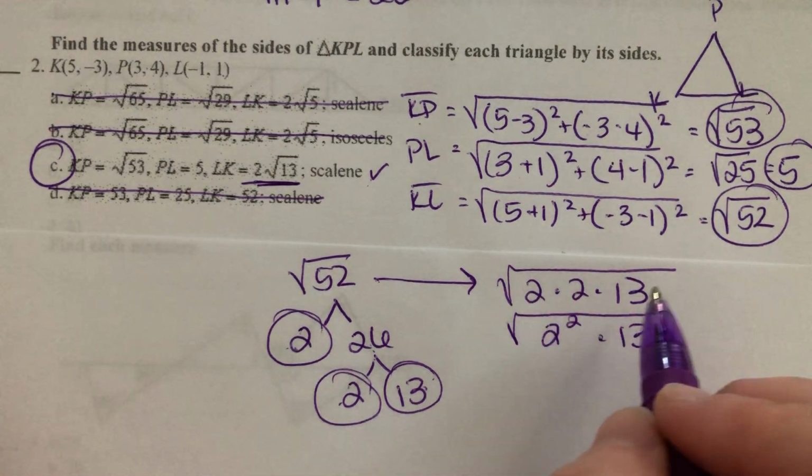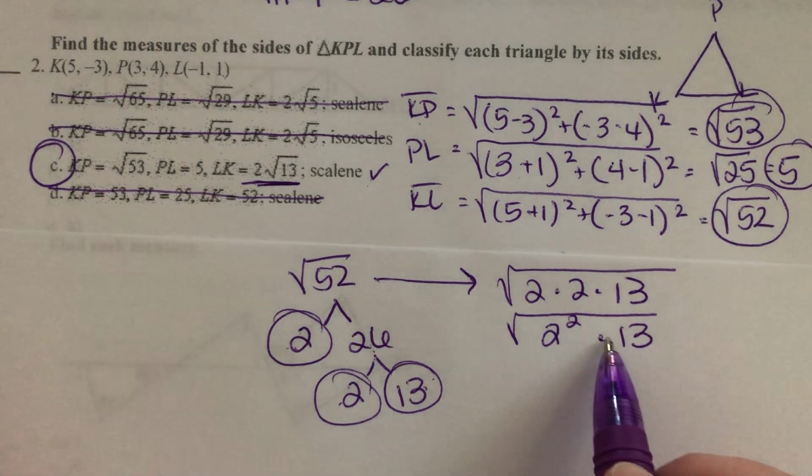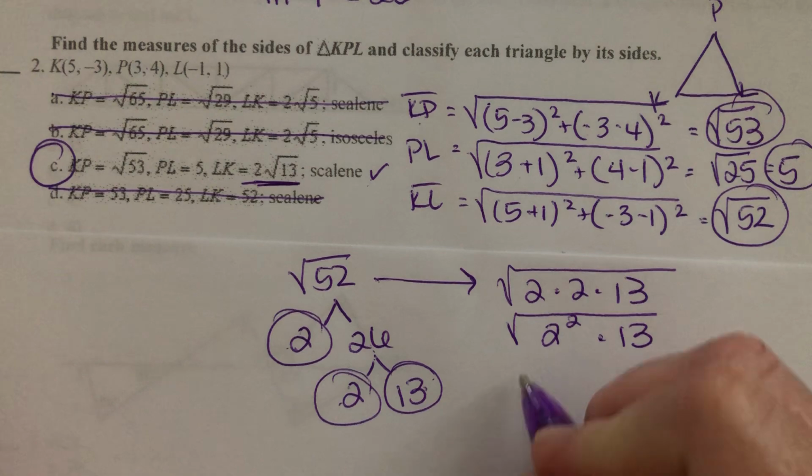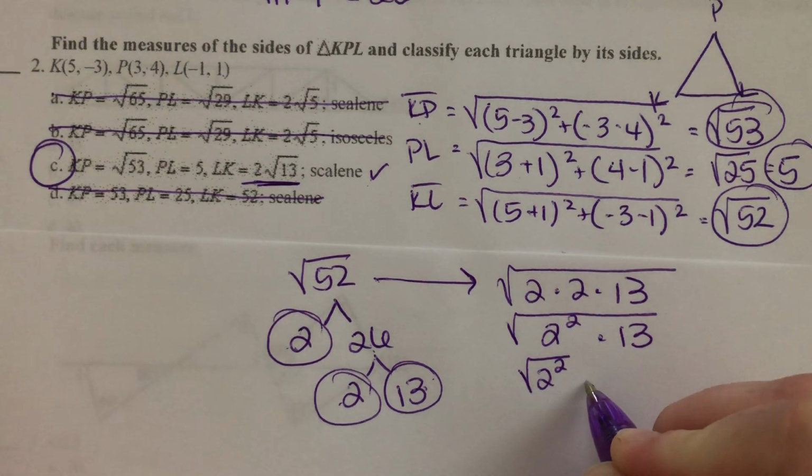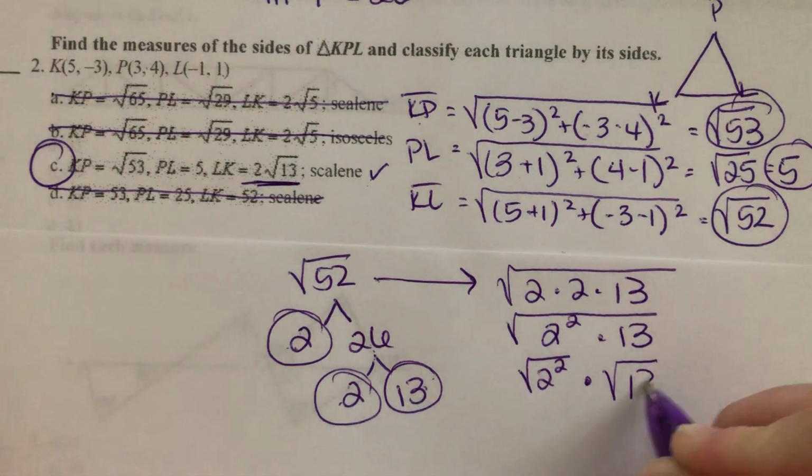There's nothing to pair it up with, right? And then rules of radicals say that I can separate factors under a radical sign. I can give them their very own radical sign. So I can say square root of 2 squared times square root of 13.